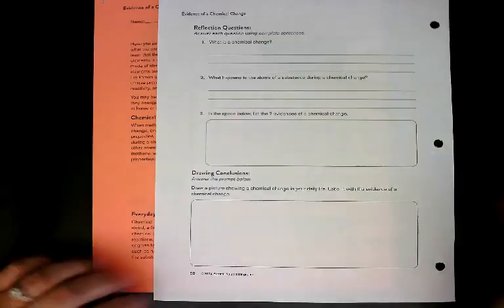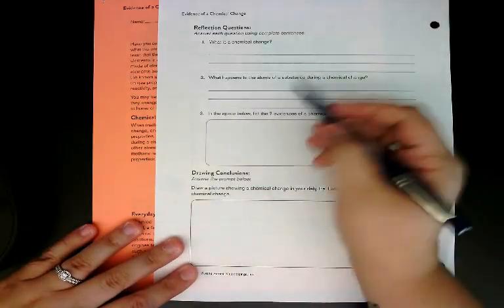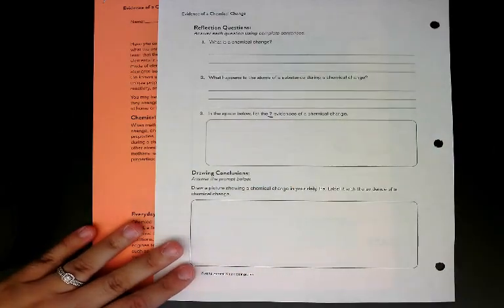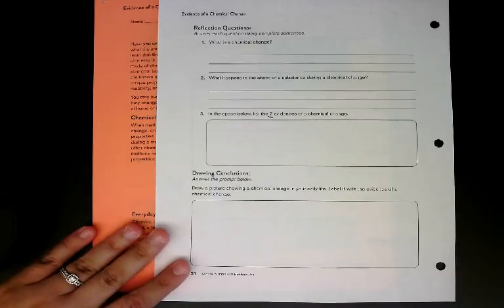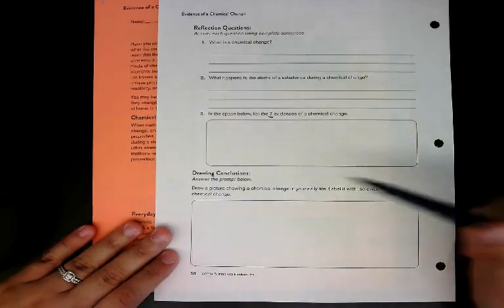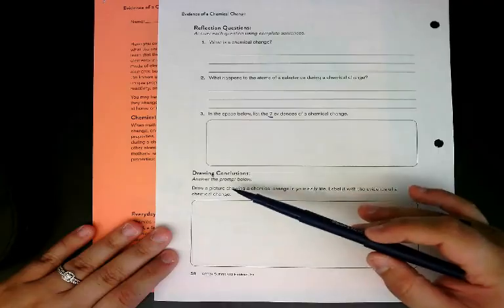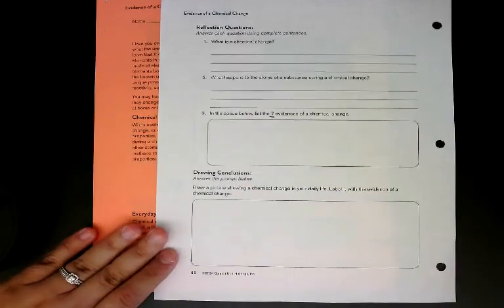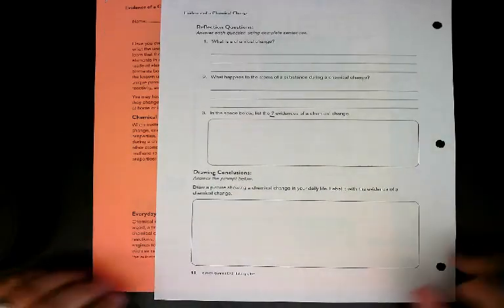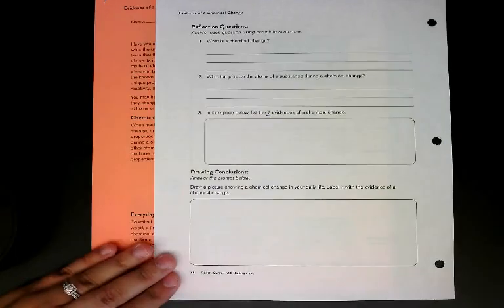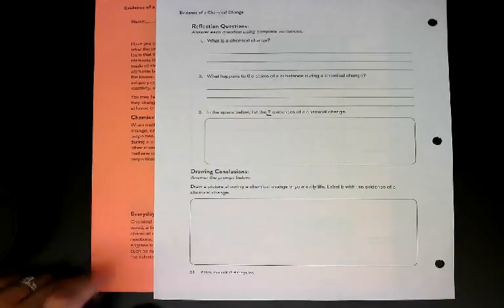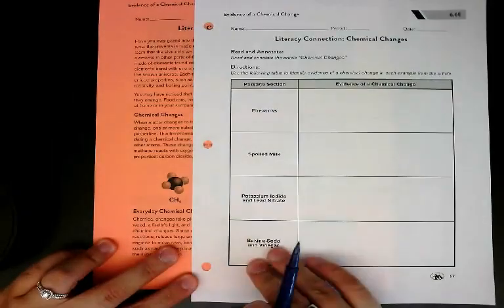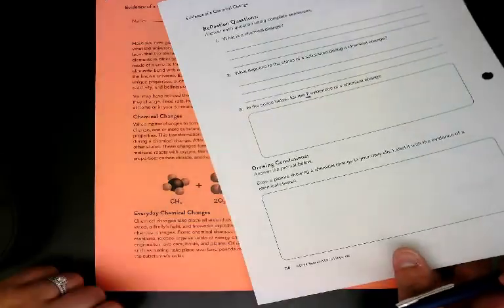Notice it says list the 7 evidences. I just showed you those on the other page. They're numbered 1 through 7. At the bottom, this is drawing a picture of a chemical change in your daily life. This is not one that we have had in the article. So you are not listing one of these on the back here. I want you to come up with something new.